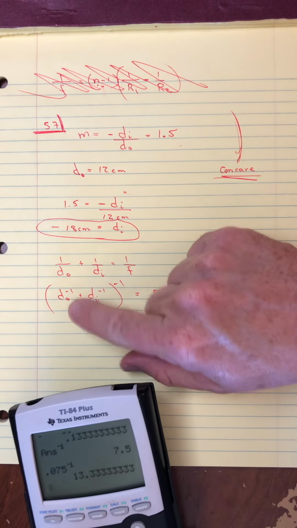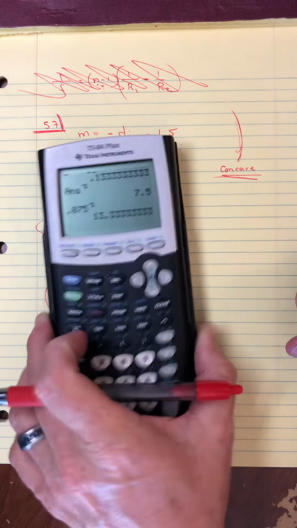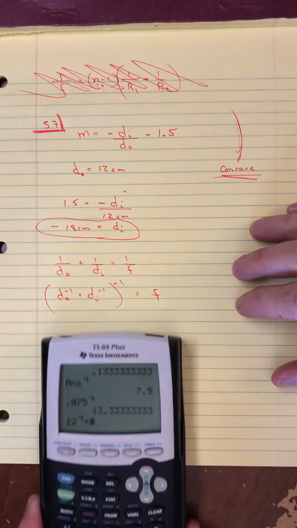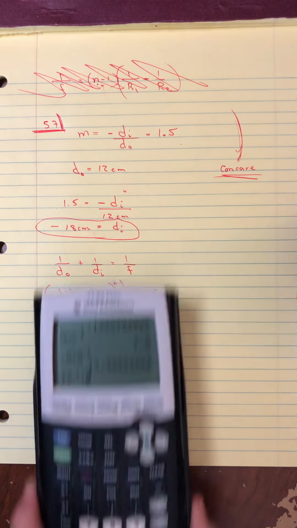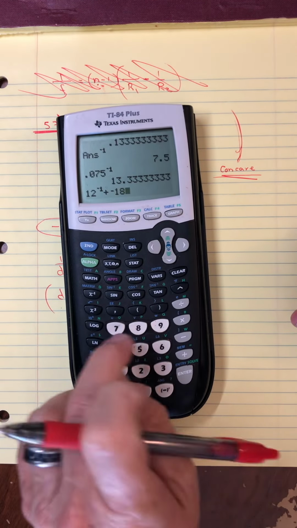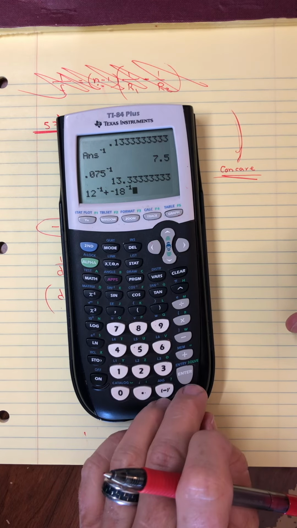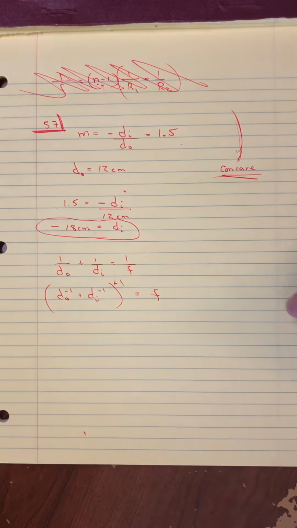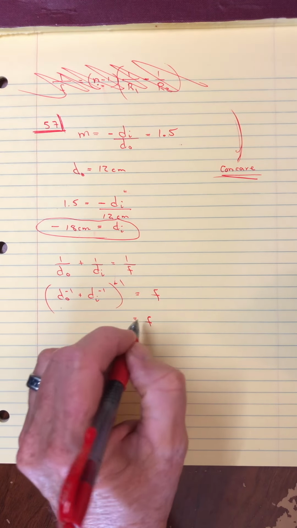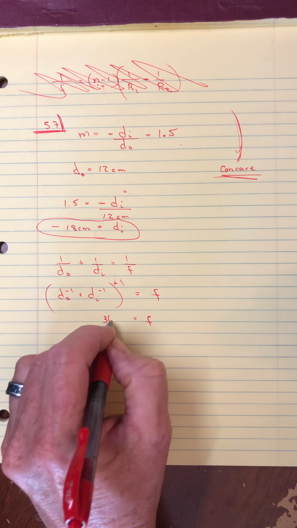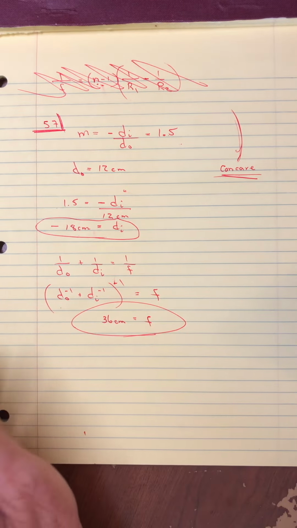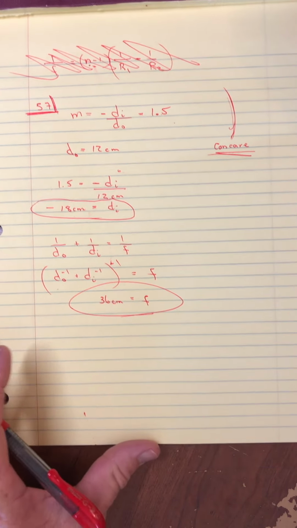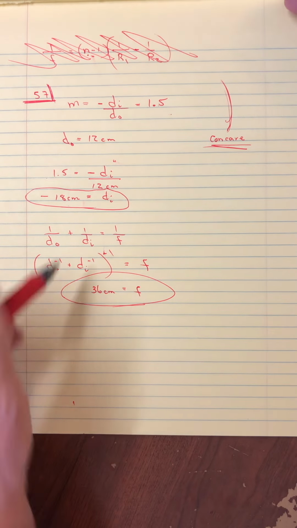The object distance is 12, so 12 reciprocal plus, the image distance we just said is negative 18 reciprocal. Hit enter, take the reciprocal of that, and we're looking at a focal length of 36, and I did everything in centimeters.